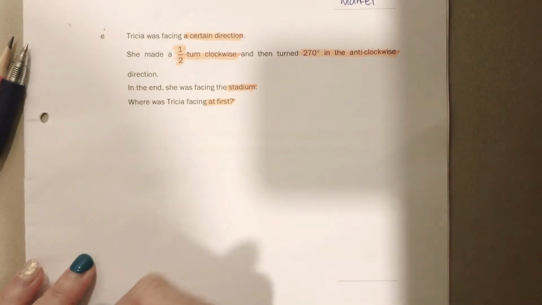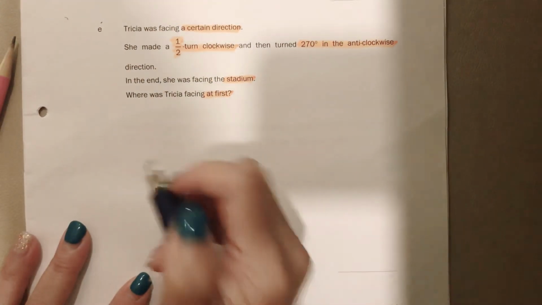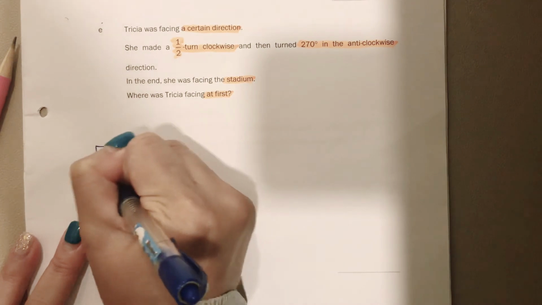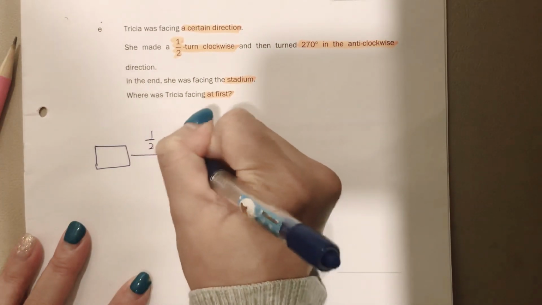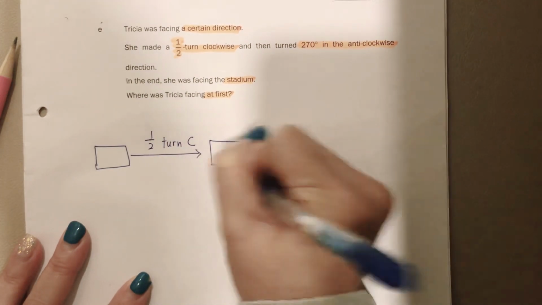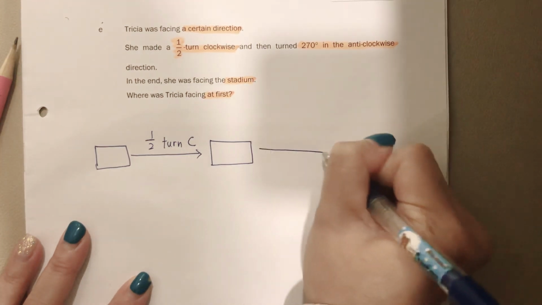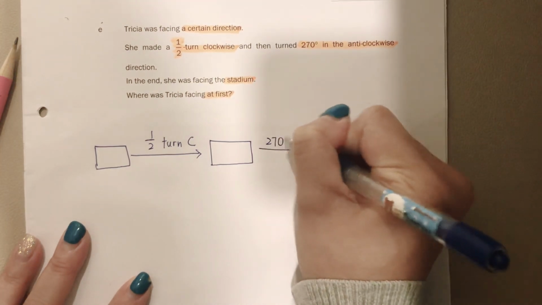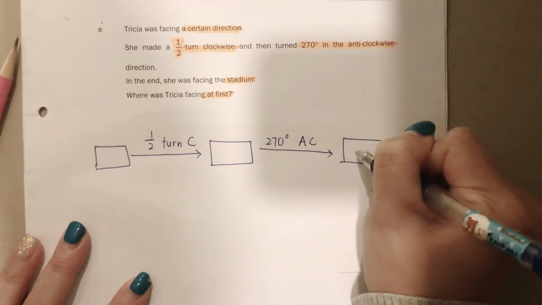The question asked for at first. So now you have two arrows that you have to draw. She was facing a certain direction. She made a half turn clockwise. Then she faced the next direction. Then she turned 270 degrees anti-clockwise. Then she faced the stadium.